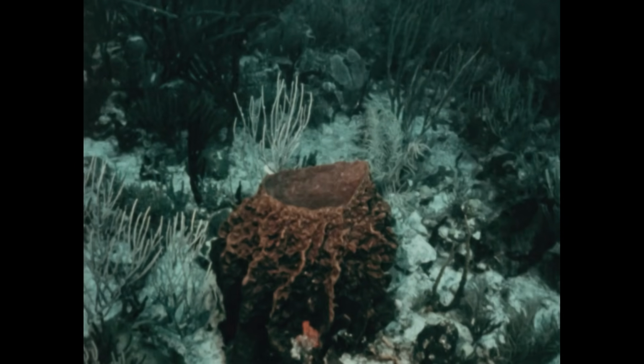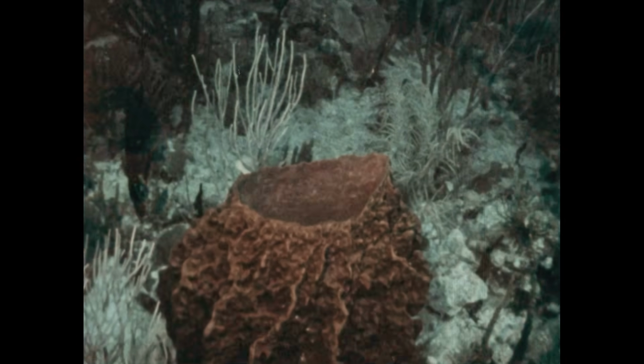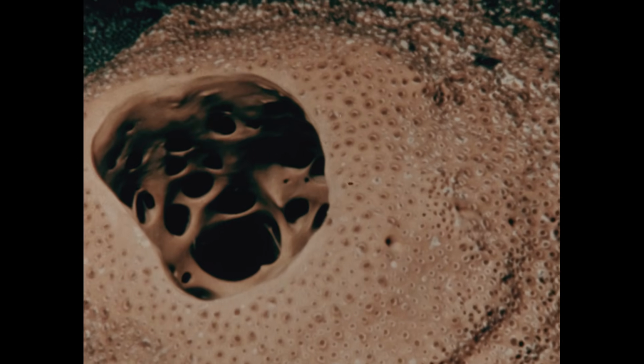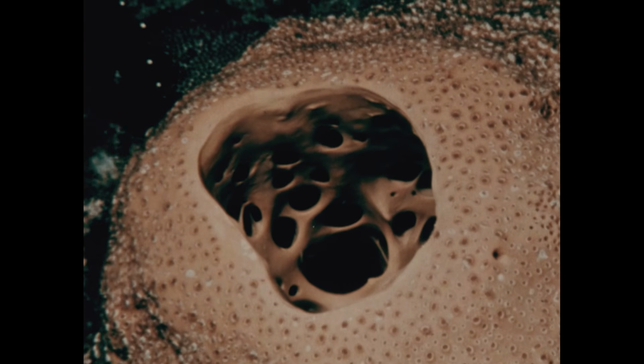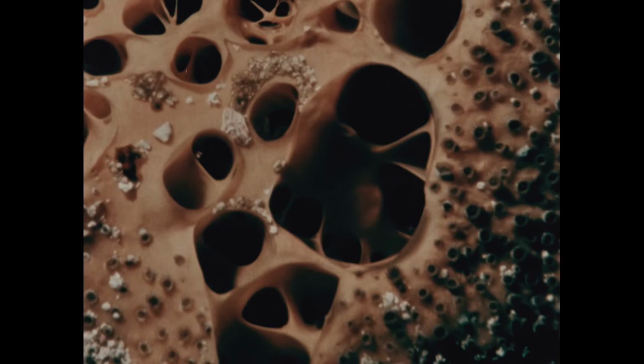Early naturalists saw the sponge's branching body and their immobility and classified them as plants. It wasn't until the mid-1800s that scientists realized that sponges were actually animals, an ancient lineage that descended from the first multicelled animals on Earth.